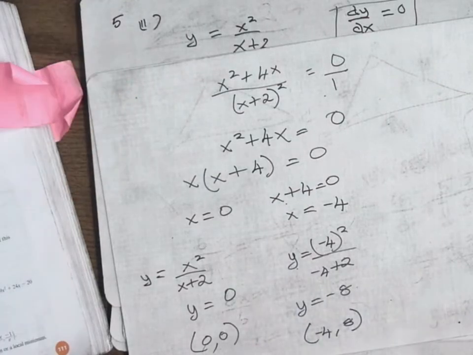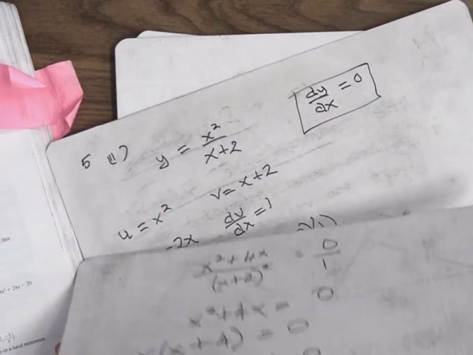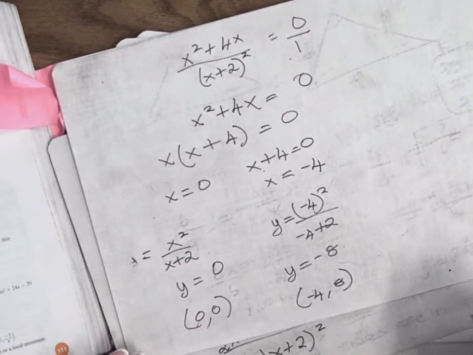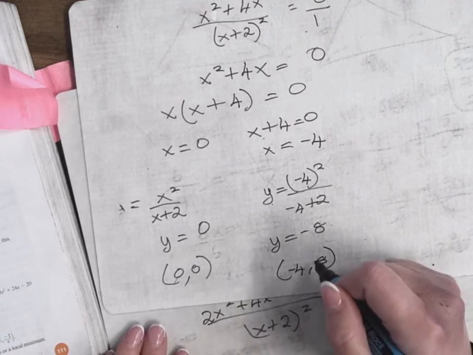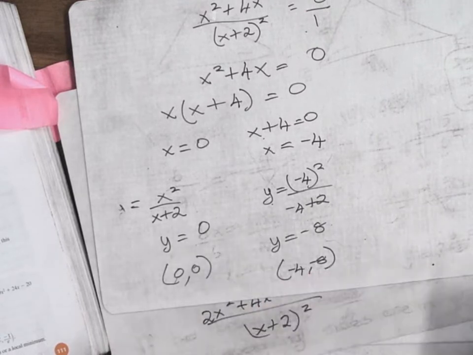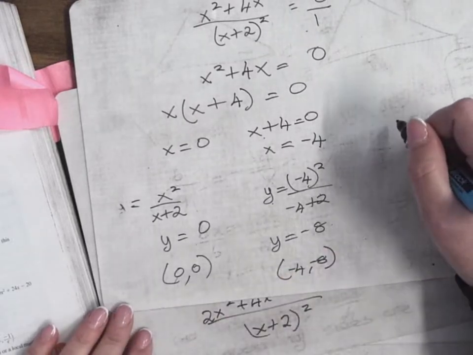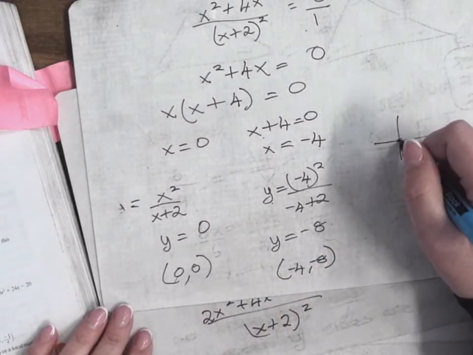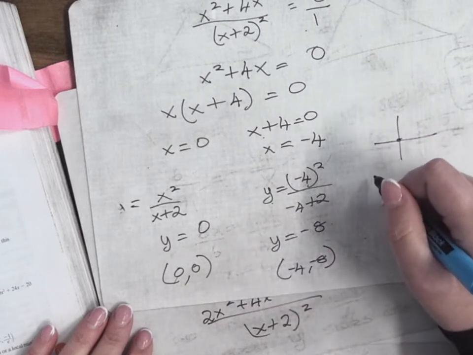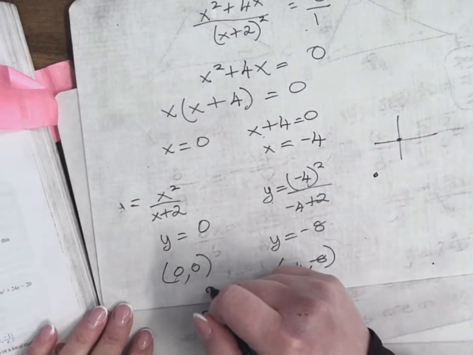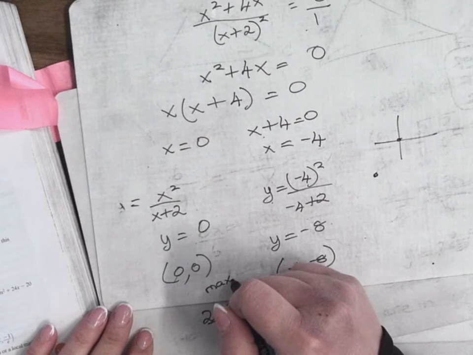Will we bother with d2y/dx2? Or we won't. We'll just say, look, that's minus 4, minus 8. Which one's up high? Which one's down low? Which one's a max? Which one's a min? That one's 0. If you were to draw it, 0, 0 would be here. And the other one, minus 4, minus 8, would be down here, wouldn't it? So this is a max and this is a min.